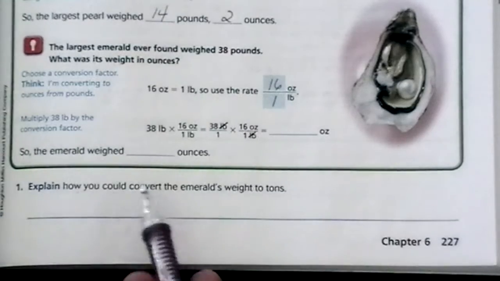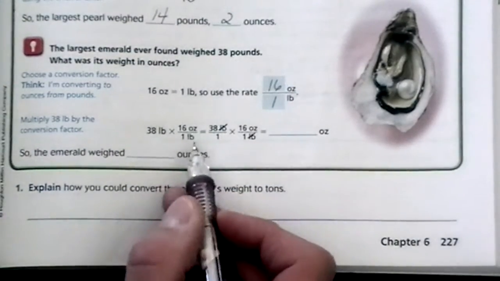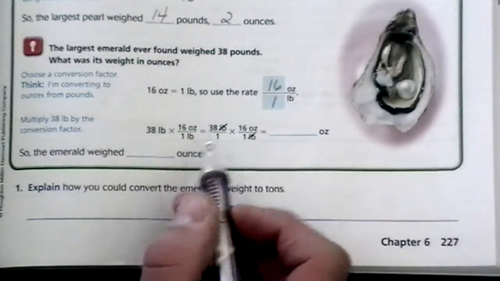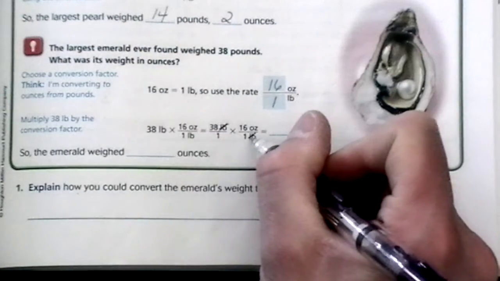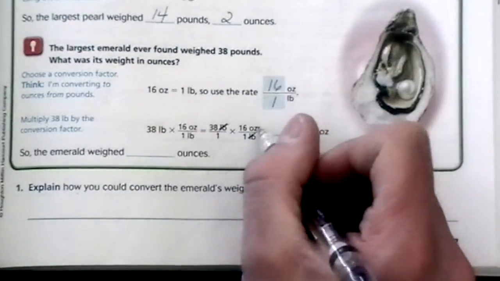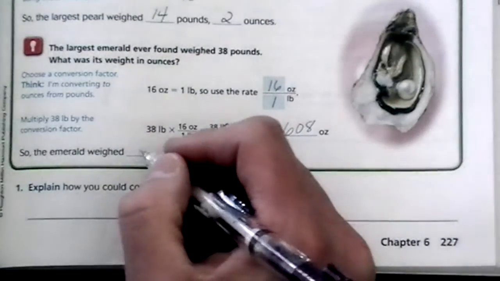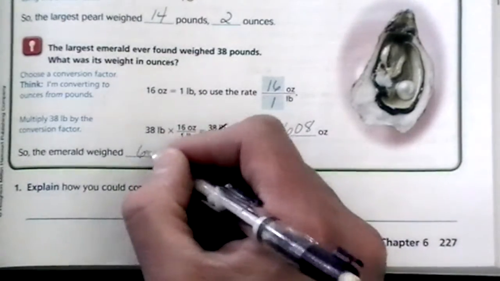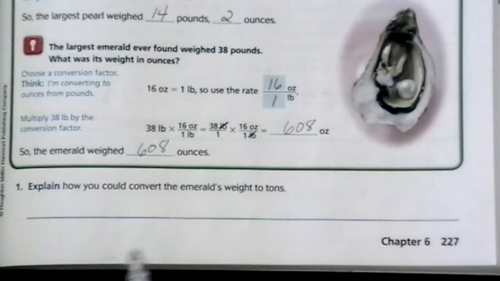We're going to multiply 38 pounds by the conversion factor. 38 pounds times 16 ounces over 1 pound equals, and here you can see, they've canceled out their pounds, and now I've got 38 times 16, that's going to give me 608 ounces. So the emerald weighed 608 ounces.